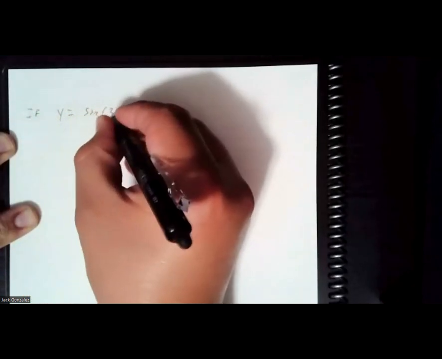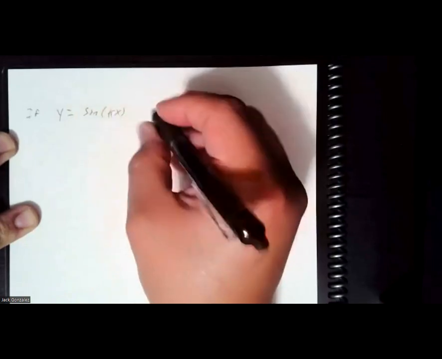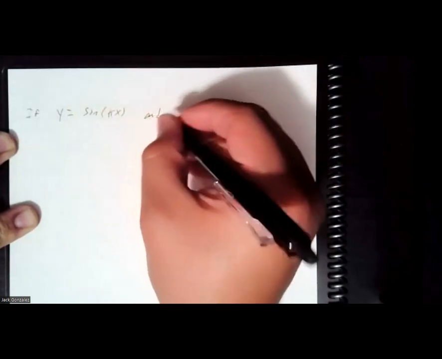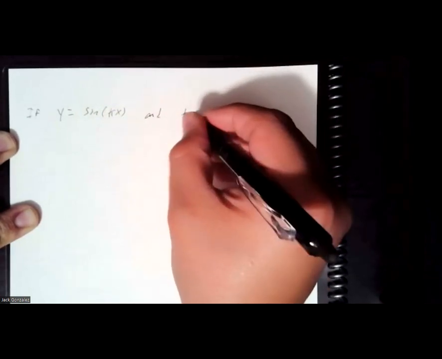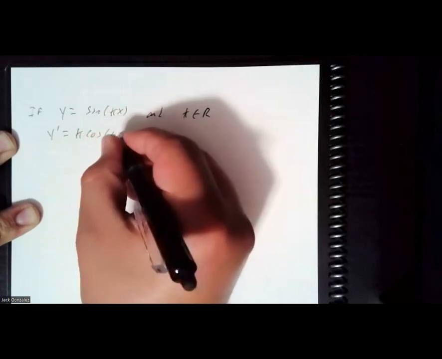I like to do a bunch of those. You start to see a pattern. So if y is equal to sine of kx, and k is an element of the real numbers, y prime will be k times cosine of kx.